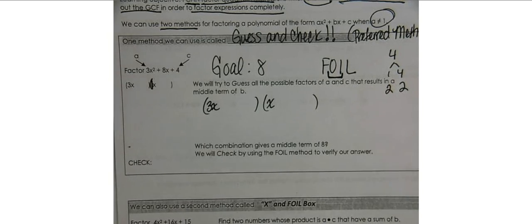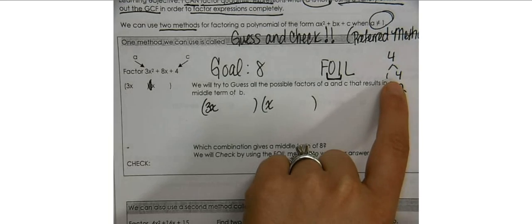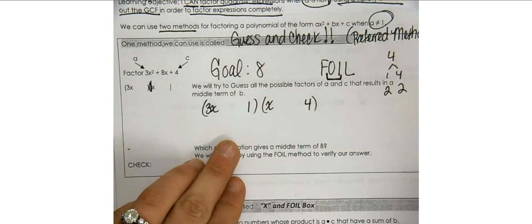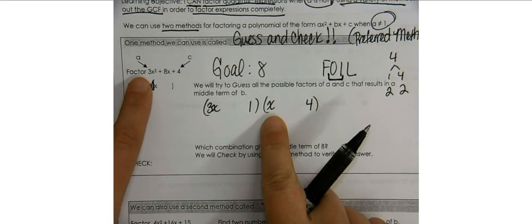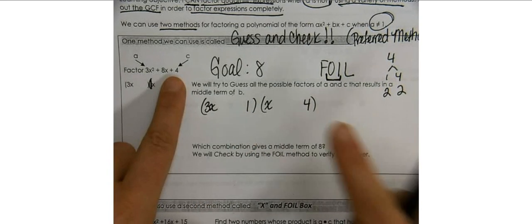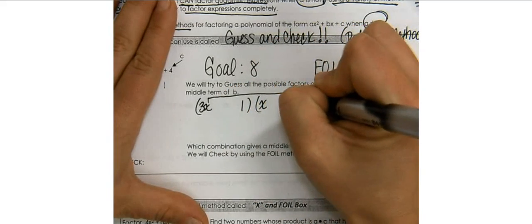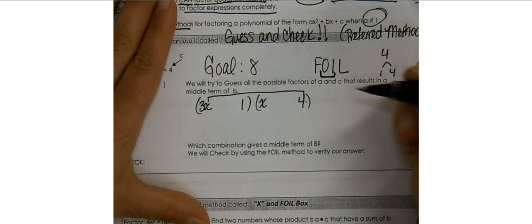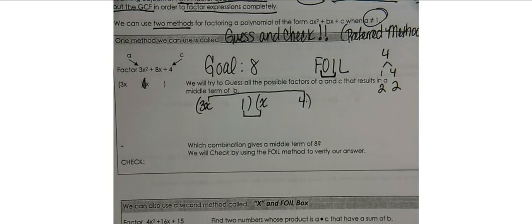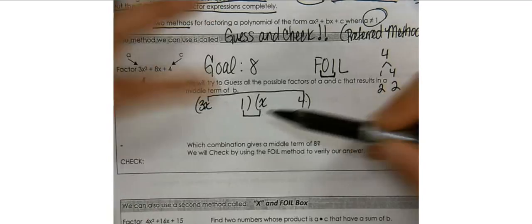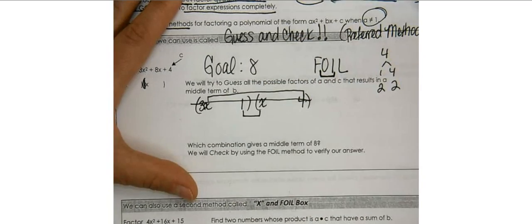We're going to guess which combination is going to work and check to see which one produces the number 8. I'm going to start with 1 and 4 in the last position. I know that 3x times x is 3x squared, and 1 times 4 is 4. But I need to come up with an 8, so I'm going to check the outers times the inners. 3x times 4 is 12x, and 1 times x is 1x. Is there any way for me to get an 8 from 12 and 1? No. So this combination is not going to work.